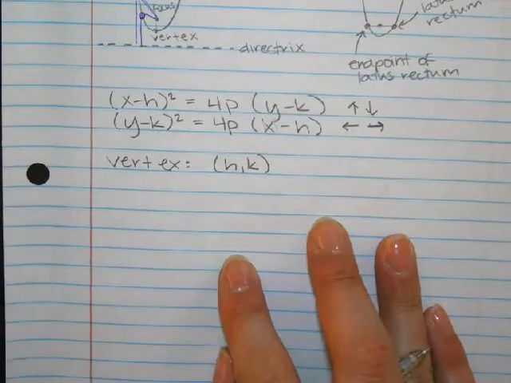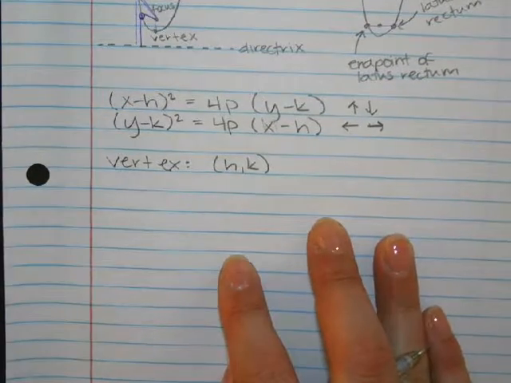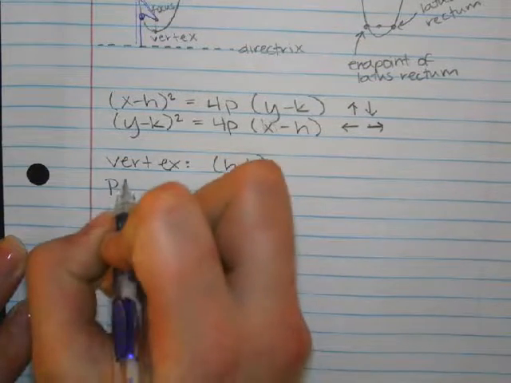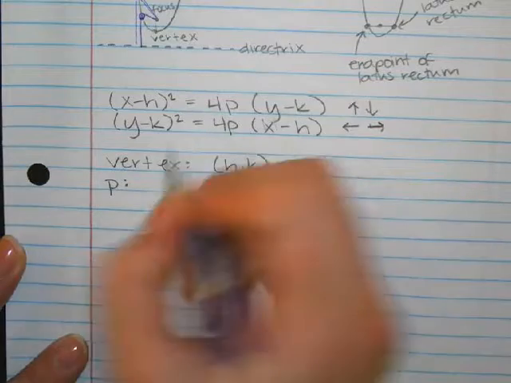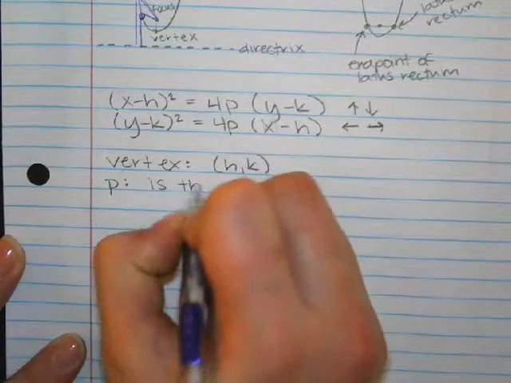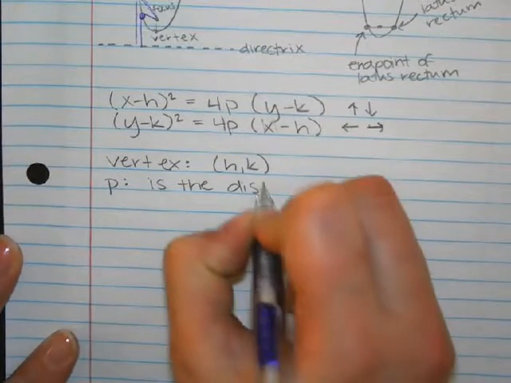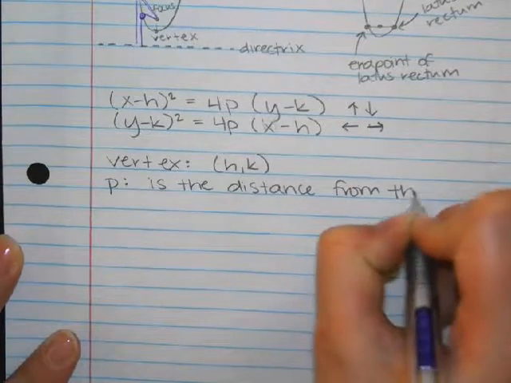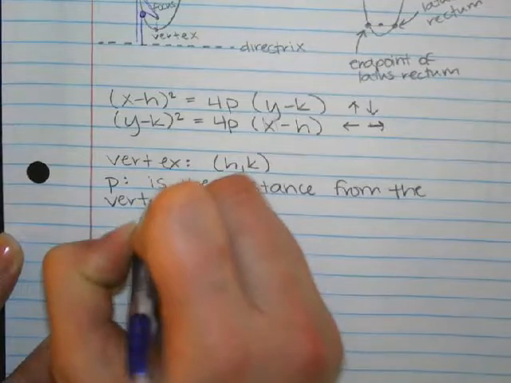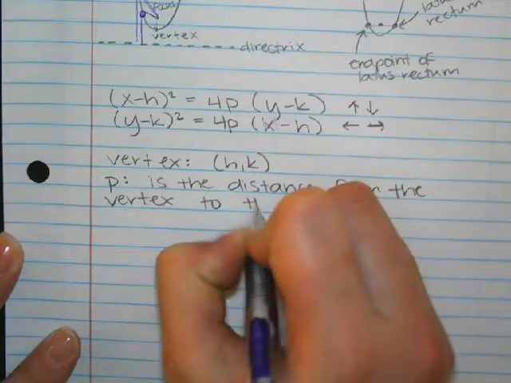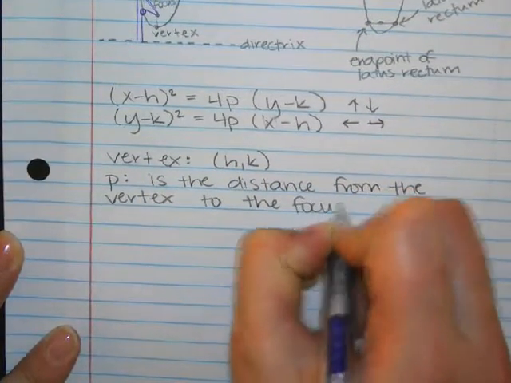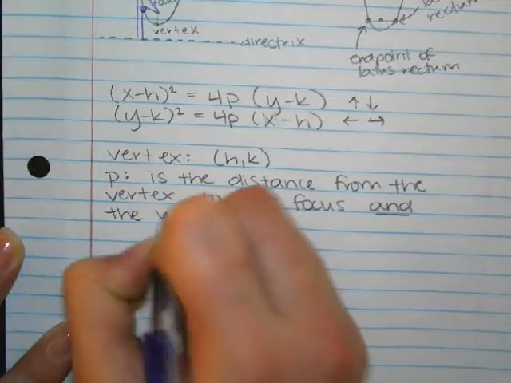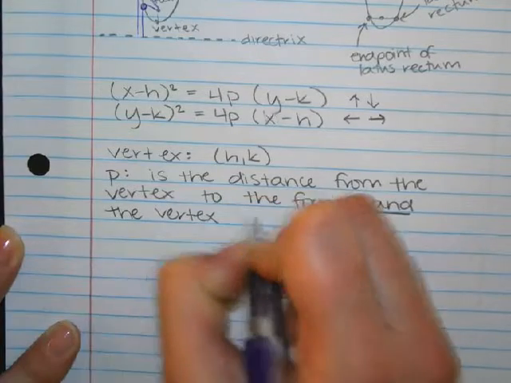The part that we are not used to is the p value. We've never had that before. So the p value gives you two things, all right? So p is the distance from the vertex to the focus and the vertex to the directrix.